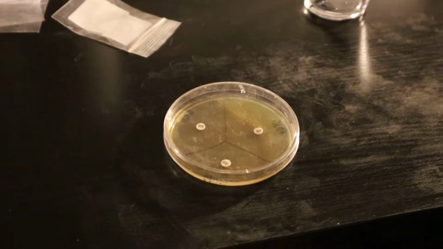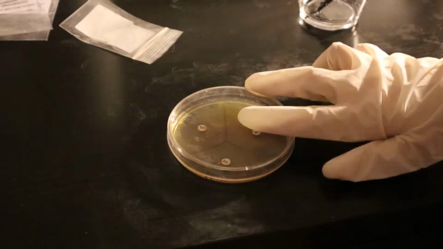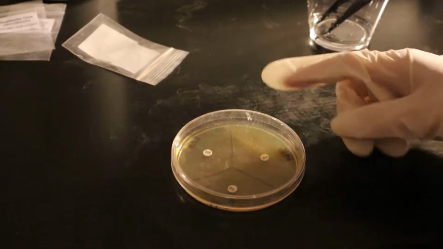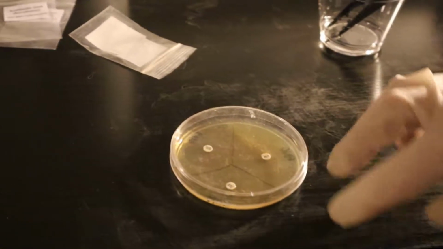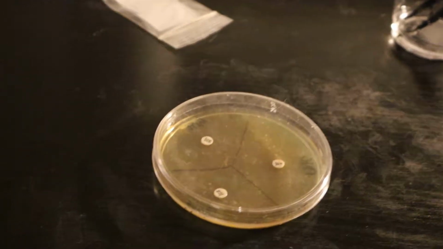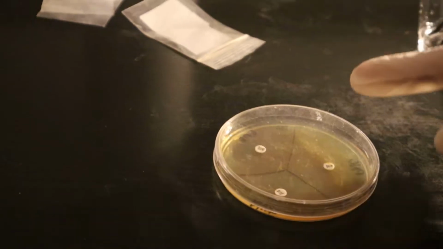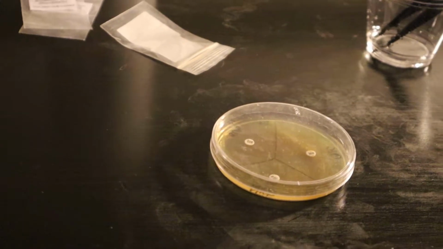Okay, and so after 12 hours, I'm going to check my Kirby Bauer diffusion plate for bacterial growth, which should appear as a white film or lawn covering the agar. And if no growth is observed, I'm going to continue to incubate for another 12 hours.